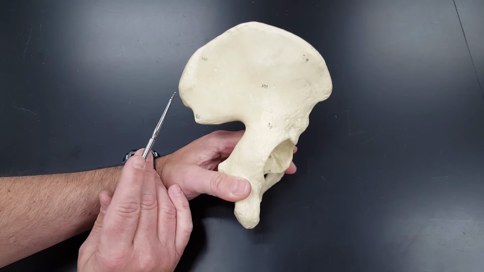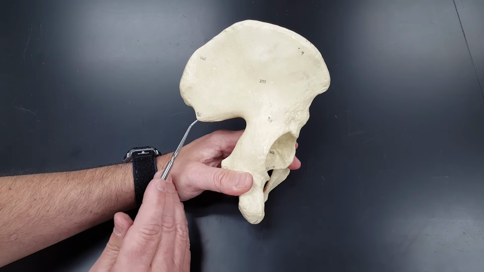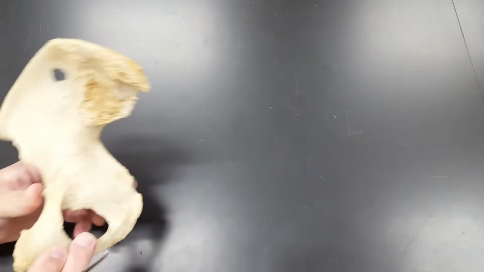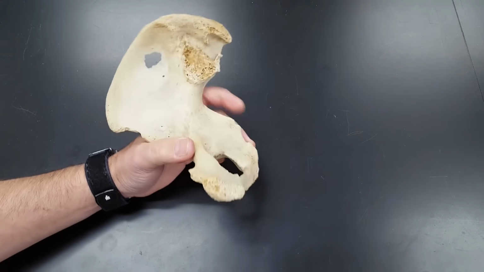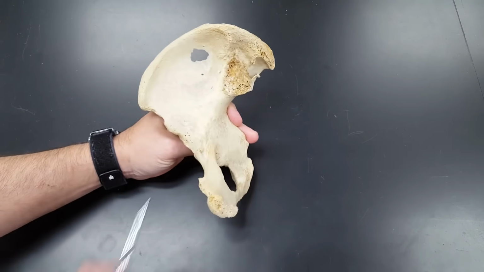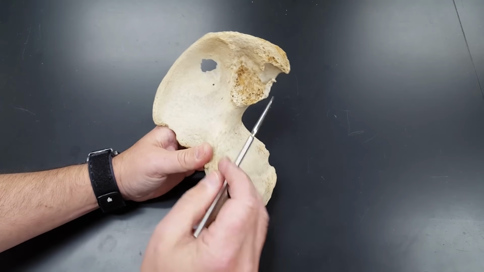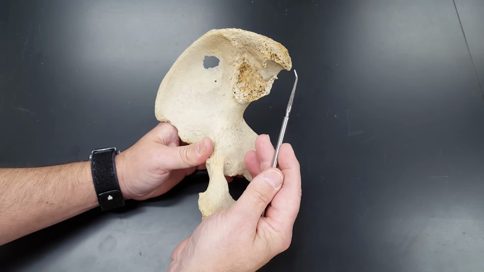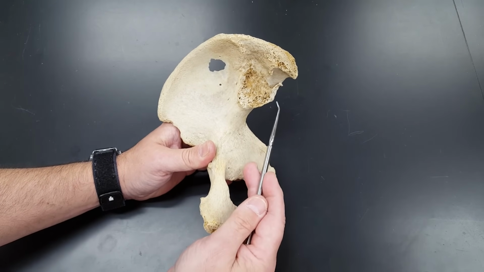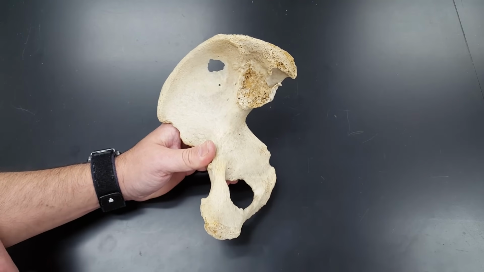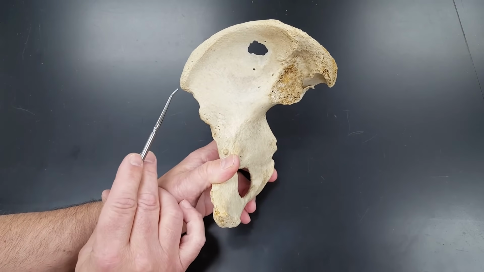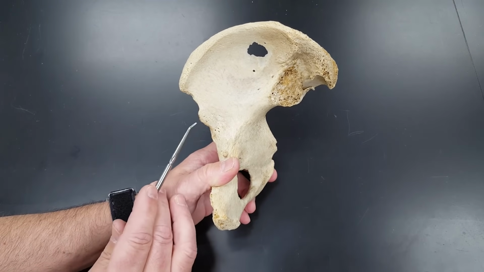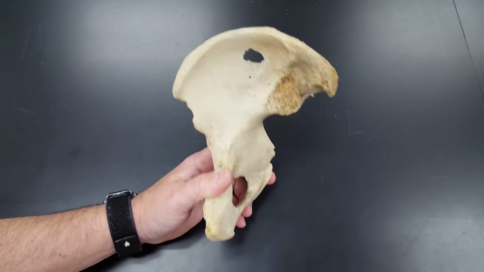Posterior superior iliac spine and posterior inferior iliac spine. Let's try it on a real bone. So here's another os coxa or pelvic bone, right? See the auricular surface here? So, posterior superior iliac spine, posterior inferior iliac spine. On the front side, I'll angle it, I think you can see anterior superior iliac spine, anterior inferior iliac spine.